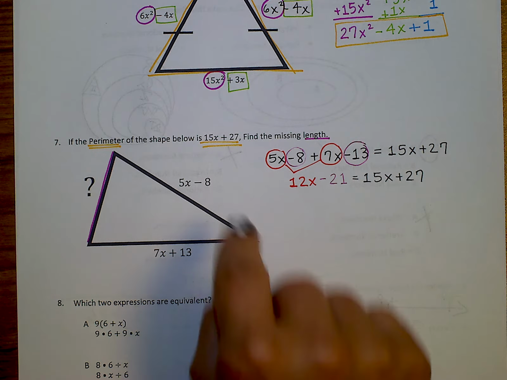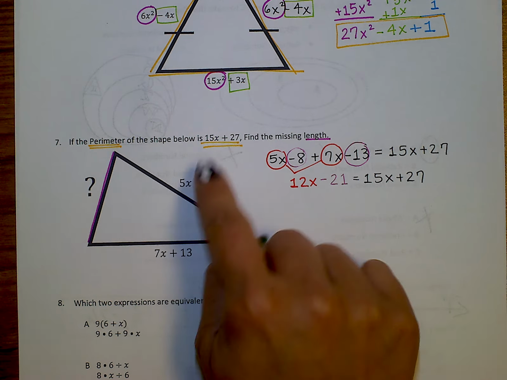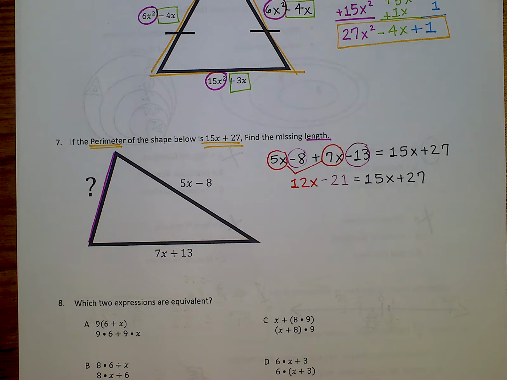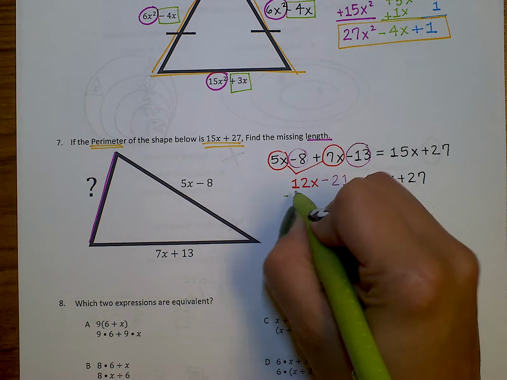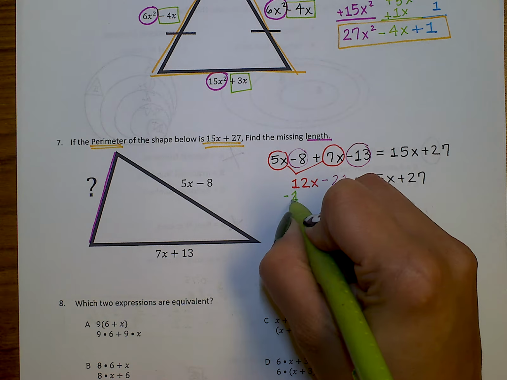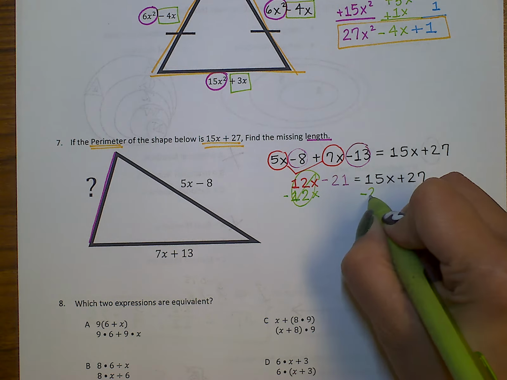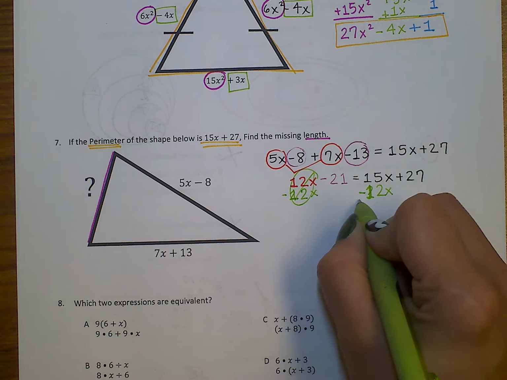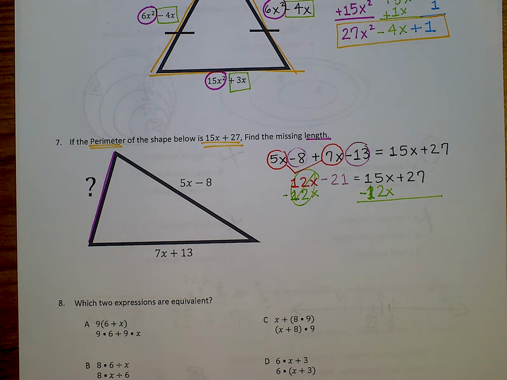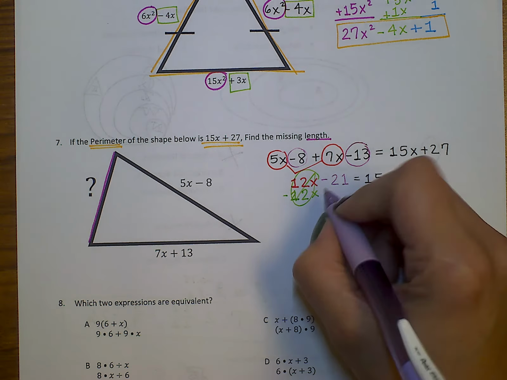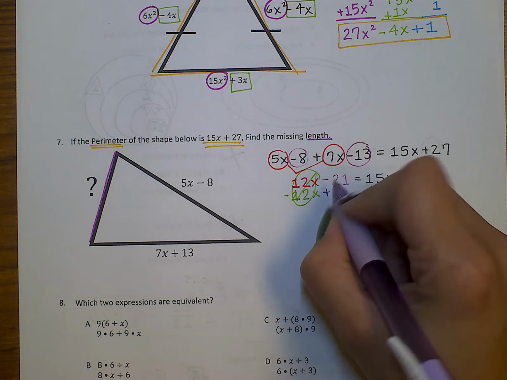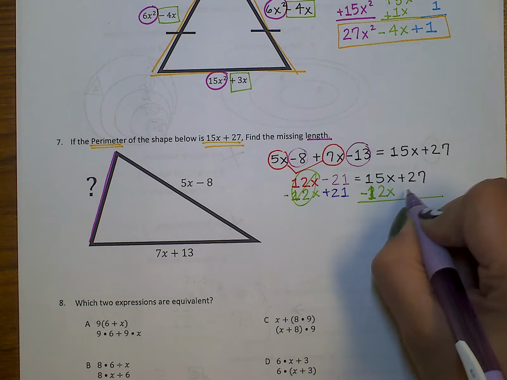Now, you guys were telling me that I could have simply subtracted these from the perimeter like we had done before, and that's actually what we're about to do right now. So I'm going to eliminate my 12x and put it over here. 12x. And I would also eliminate my negative 21 by adding 21.